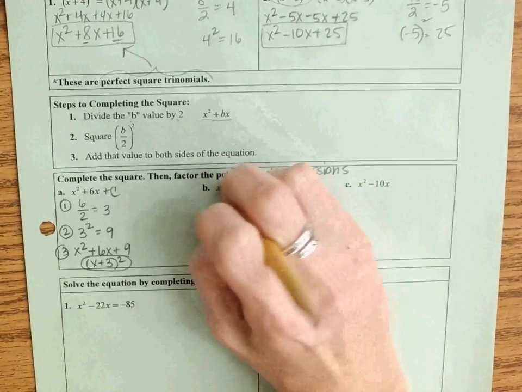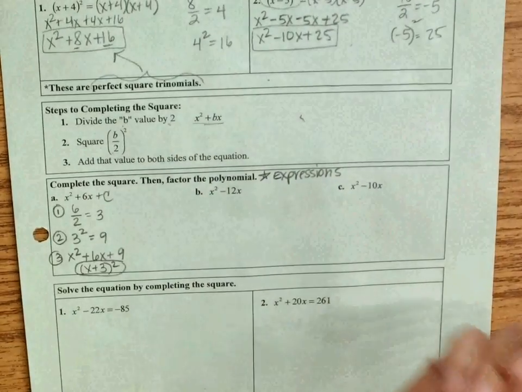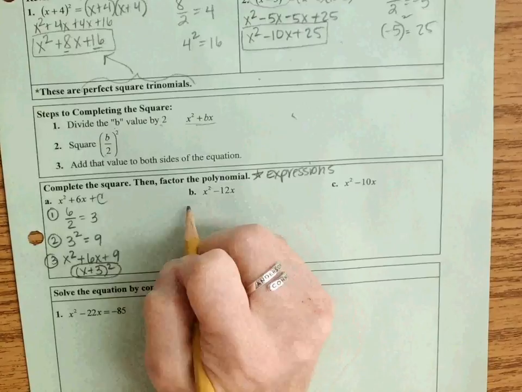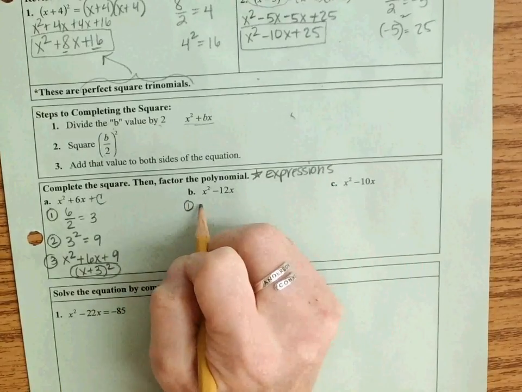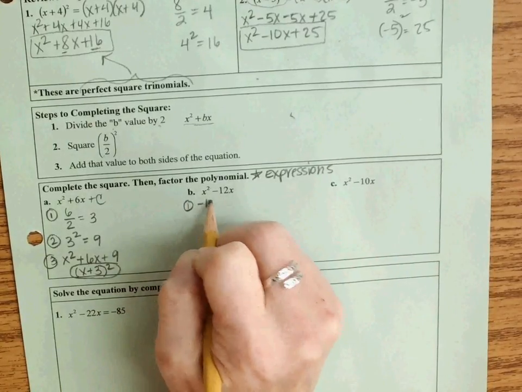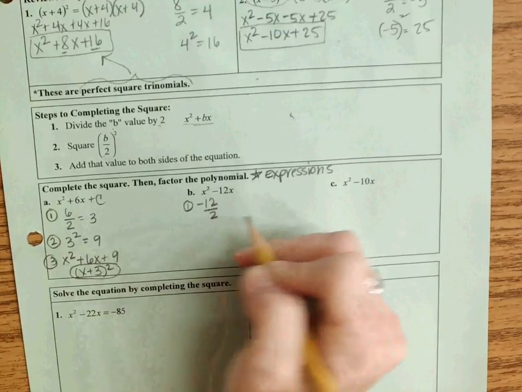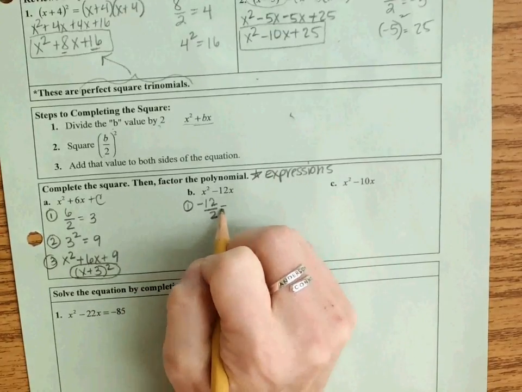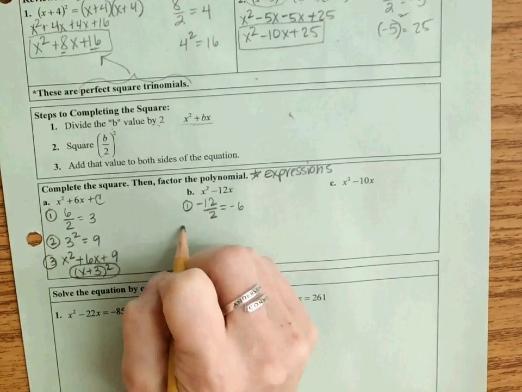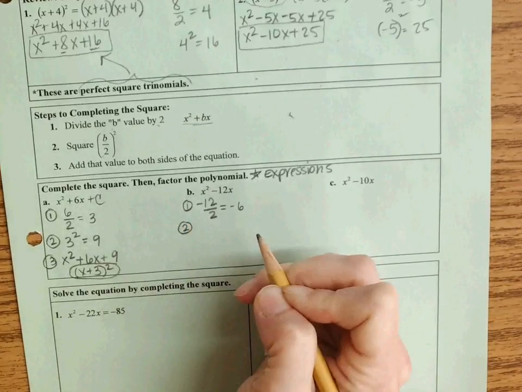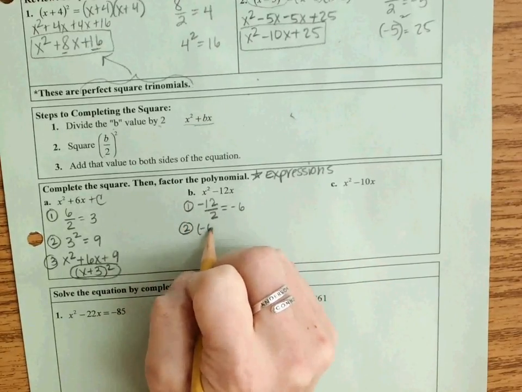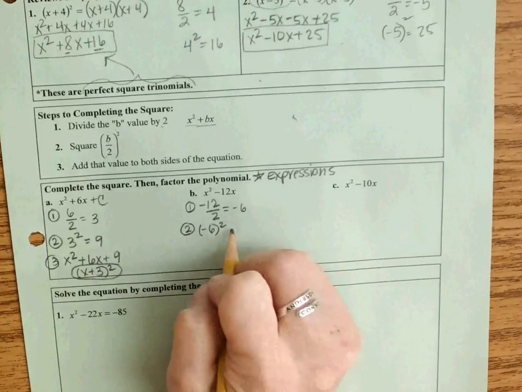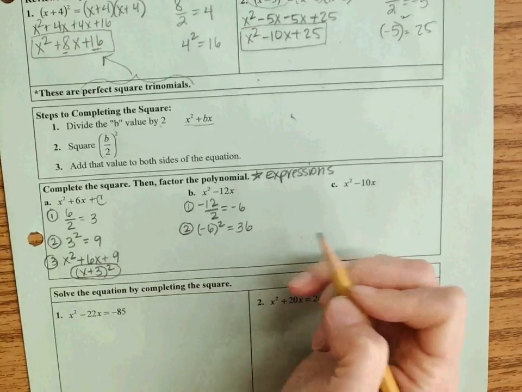Let's try this again for b. For b, step 1, we're going to take the b from the bx, so that's negative 12. We're going to divide by 2. When I divide by 2, I get negative 6. My second step, I'm going to take negative 6, square it. When I square it, I get 36.